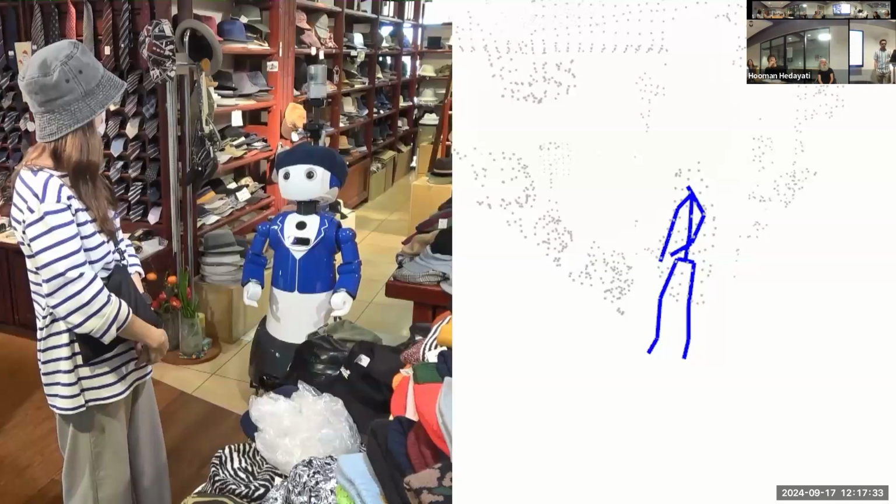So the question is, what is the application of focus of attention with a robot? With the gaze we were just showing, we can detect the focus of attention correctly. But focus of attention can be used in multiple scenarios. For example, imagine a customer at the hat shop and she says, oh, I like that hat better.